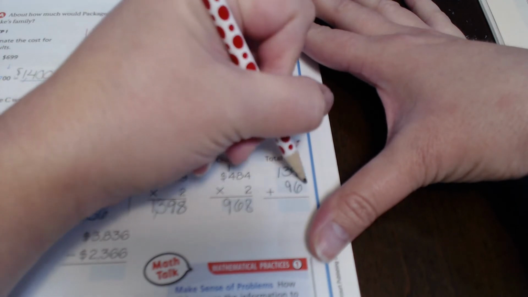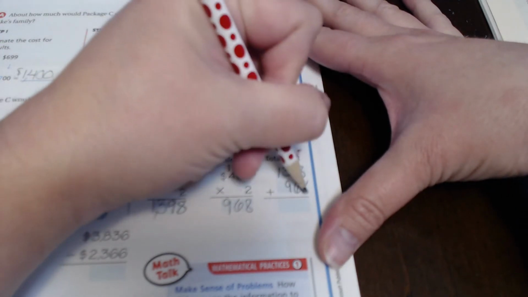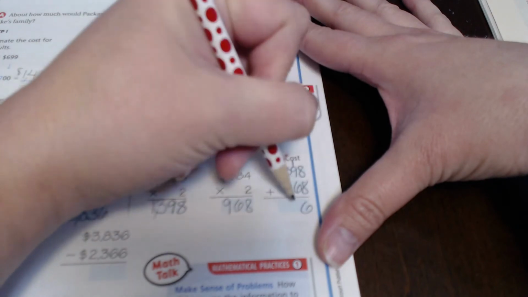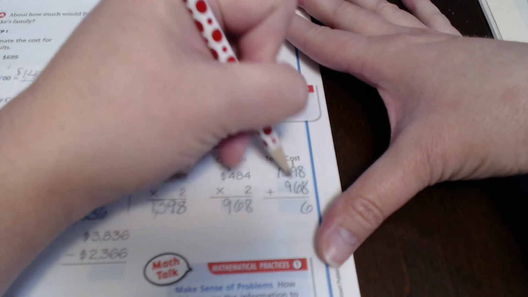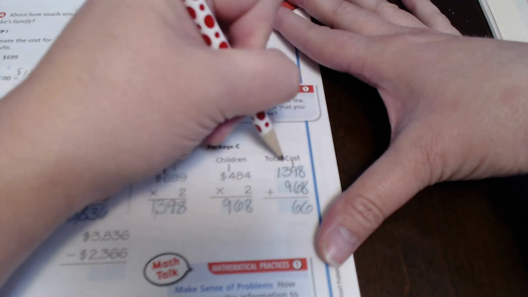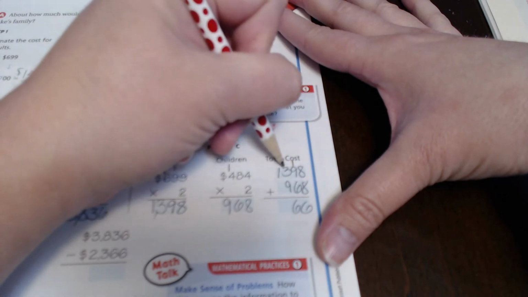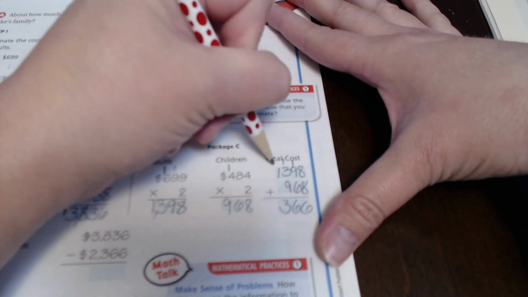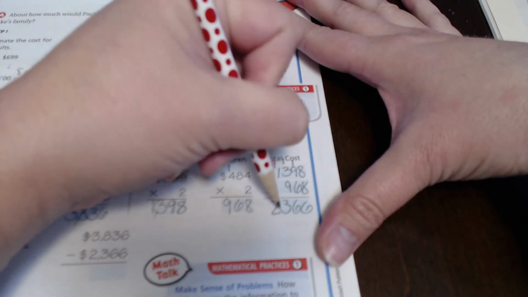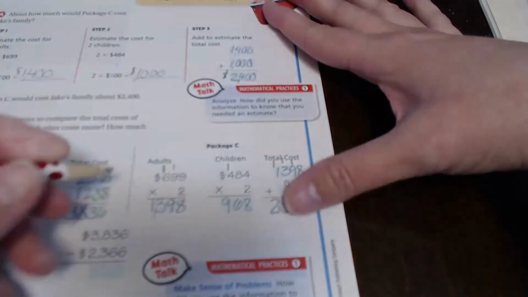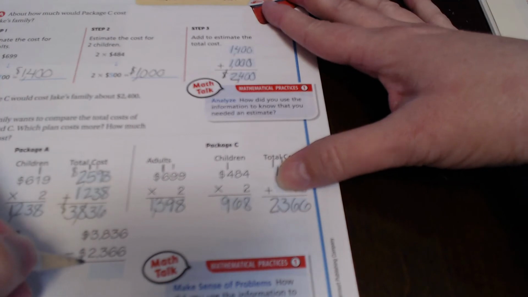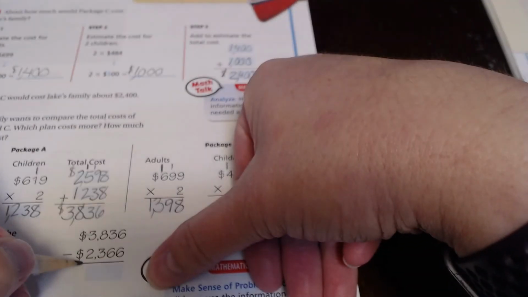Add these together. 8 plus 8 is 16. Regroup. 10 plus 6 is 16. Regroup. 10 plus 3 is 13. Regroup. 2,366. And look, it matches.